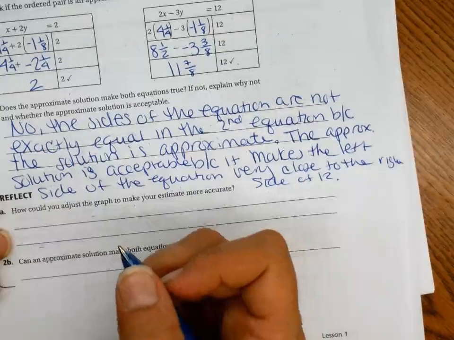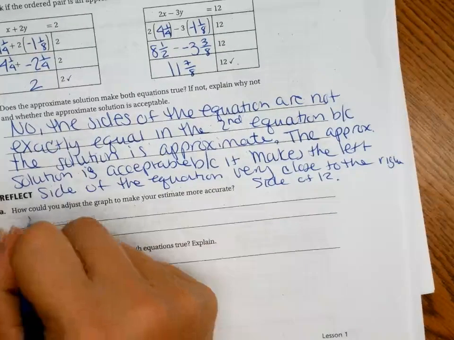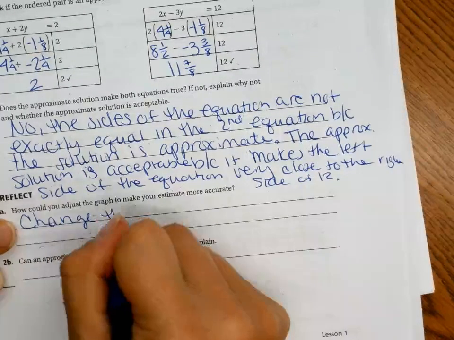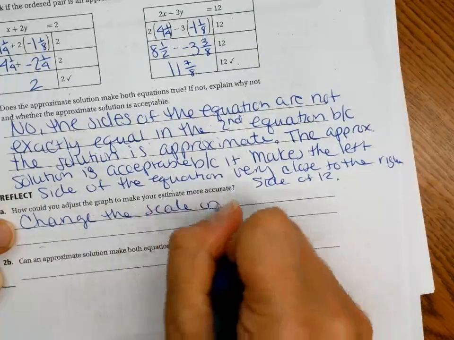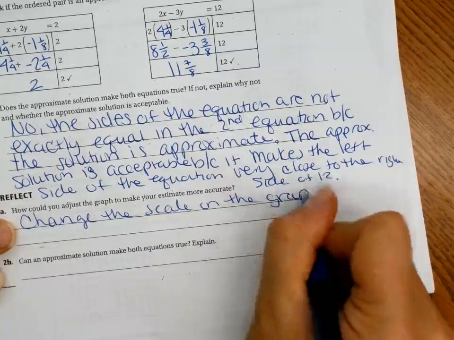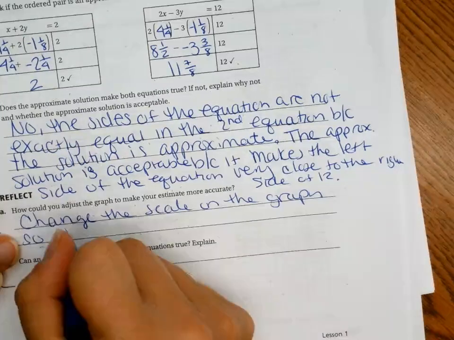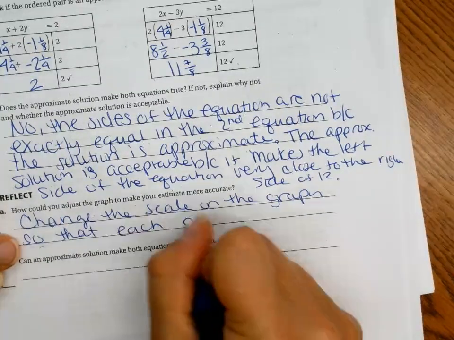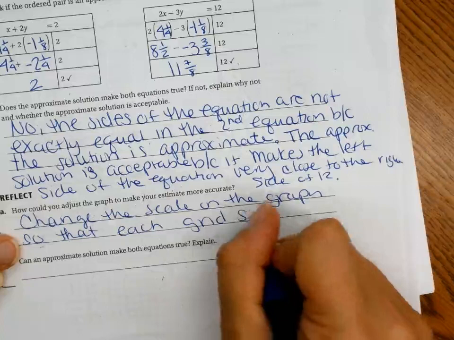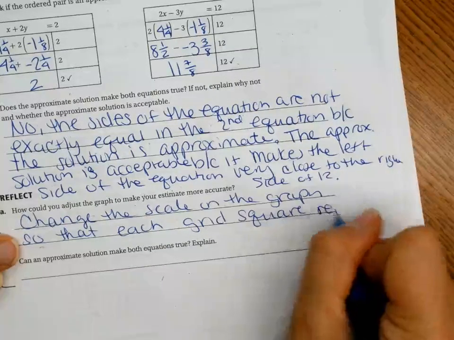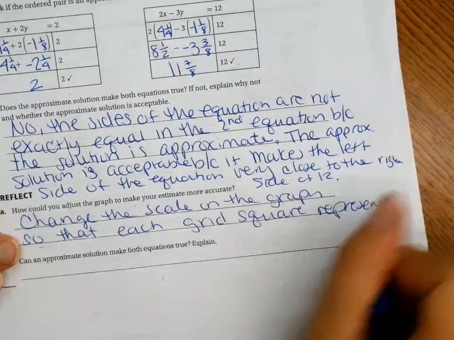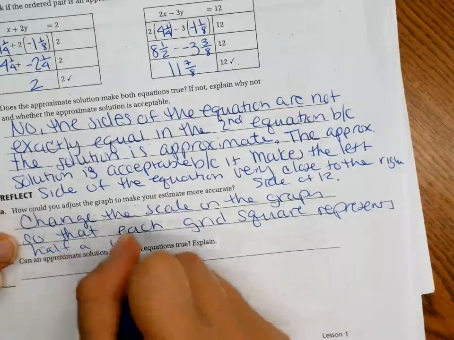How could you adjust the graph to make your estimate more accurate? You could change the scale on the graph so that each grid square represents half a unit.